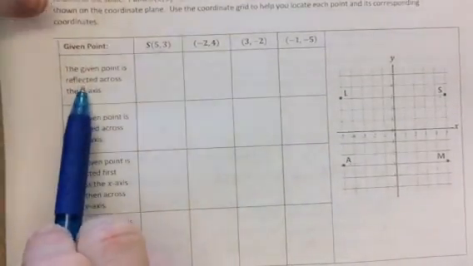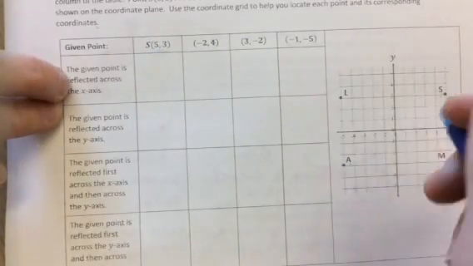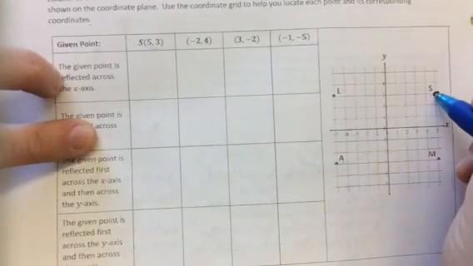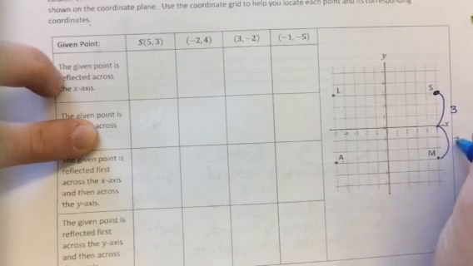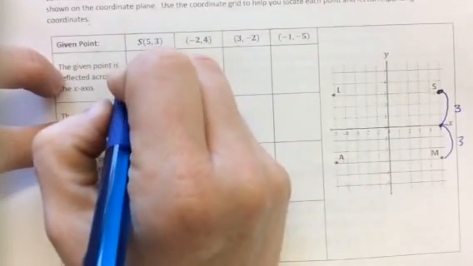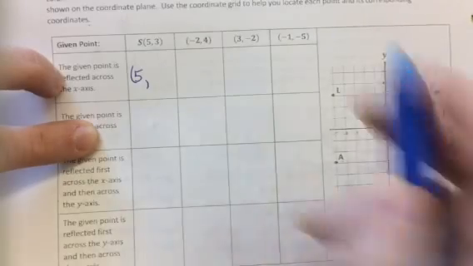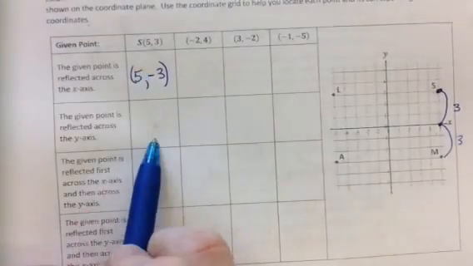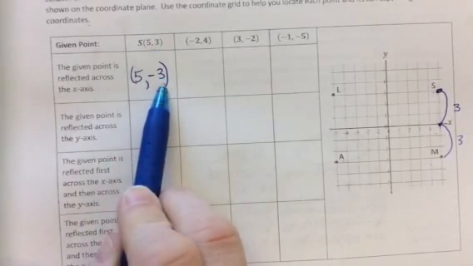So the given point is reflected across the x-axis. We had the ordered pair (5, 3). If I were to reflect this across the x-axis, I need to count how far away it is from the x-axis. It's 3 away, so that means we're going to go down 3. Notice the value of x stays the same, so my x-coordinate will still be 5. It's my y-coordinate that changes. It's going to become its opposite. So when I reflect across the x-axis, the x-coordinate remains the same, but the y becomes its opposite.